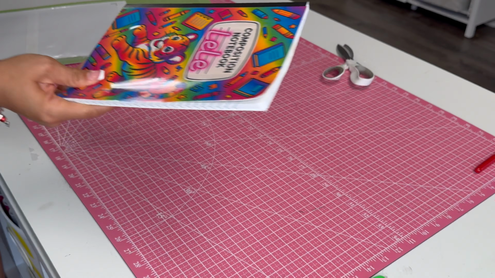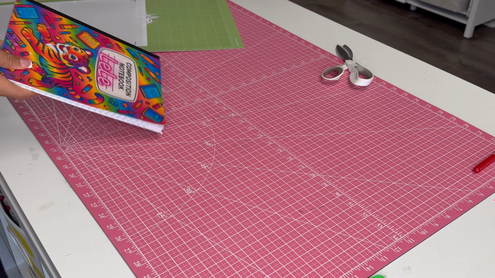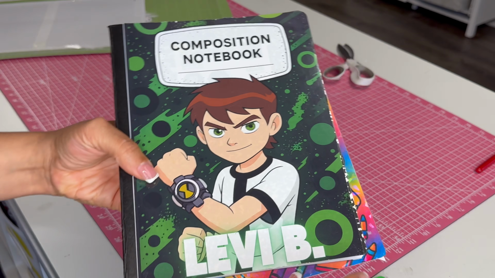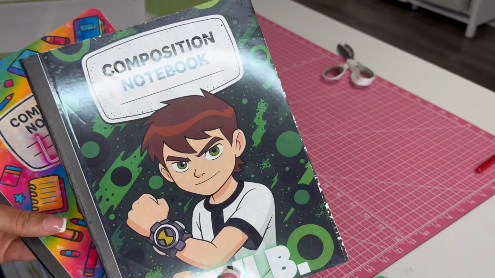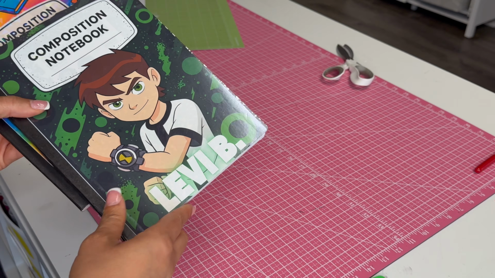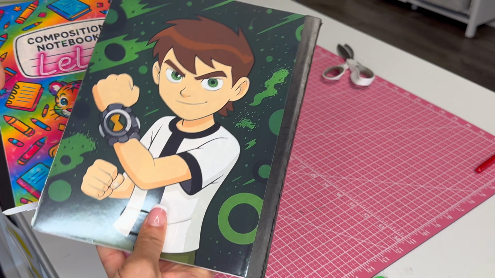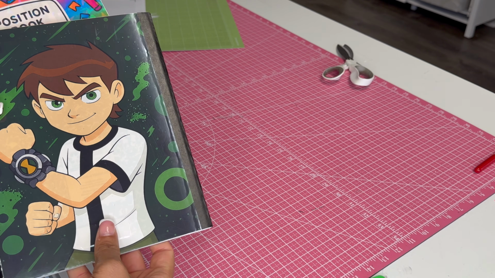Okay, this is the one I did for my son. This one was just a little bit misaligned here. But that's okay. He still likes it. So you can do it for boys and girls. I added his name. And then we got the back cover here.